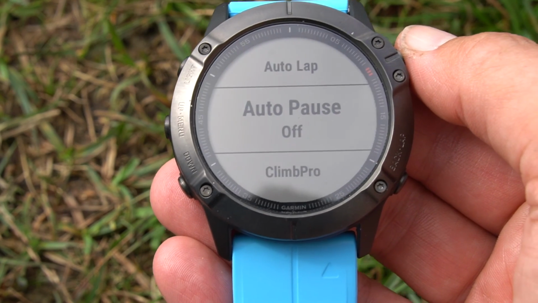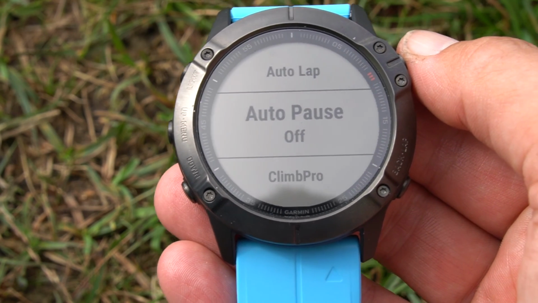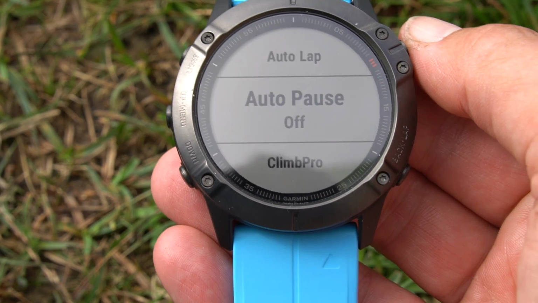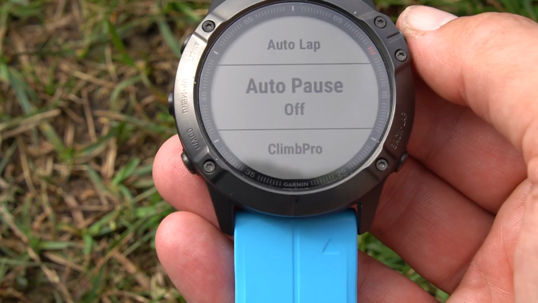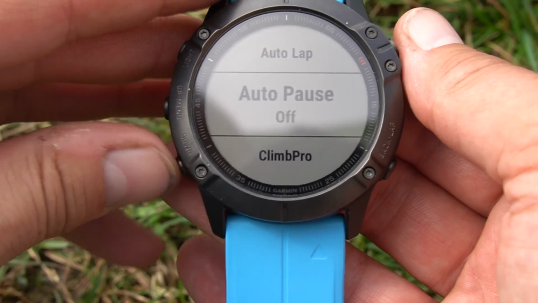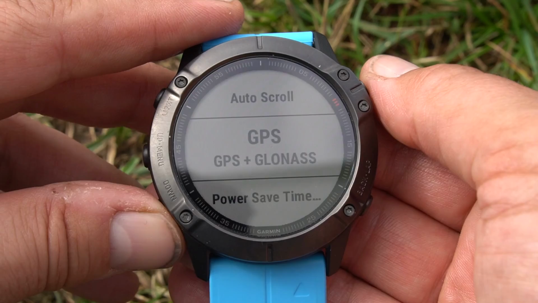It's not like you're on a path or something like that where you could walk and then stop for a drink. Out here sometimes you're stopping because you kind of have to, and I just didn't find it very convenient out here. So I thought I'd already turned that back off again, but it's off now, hopefully.